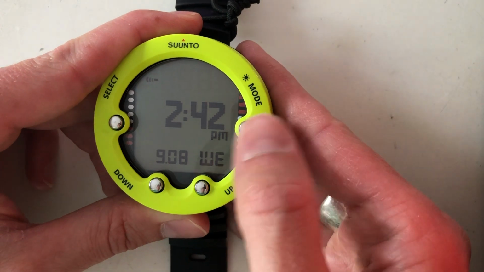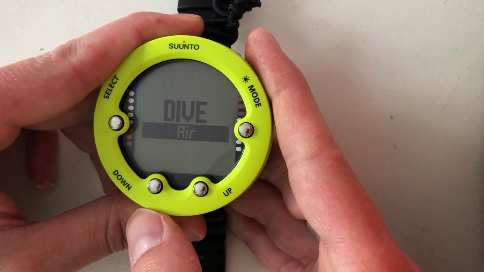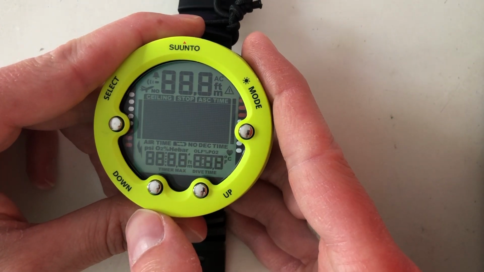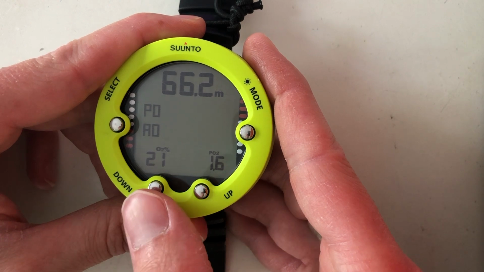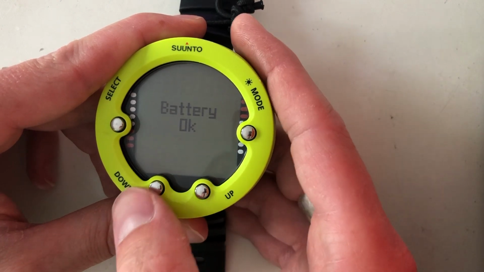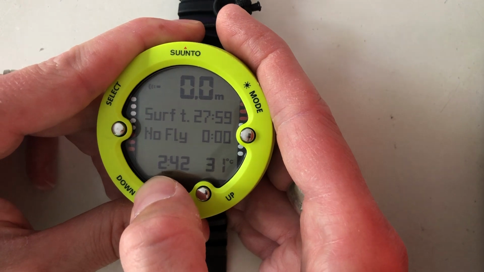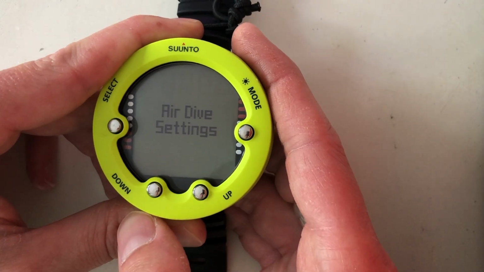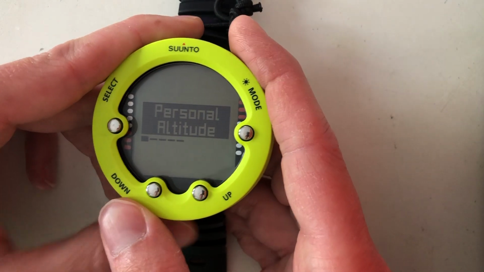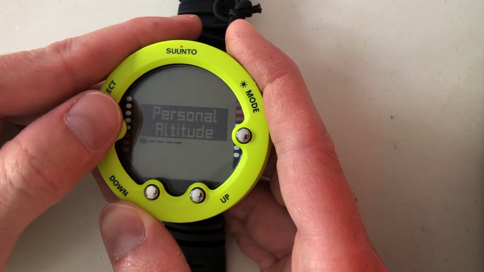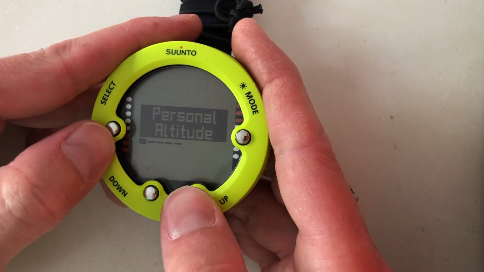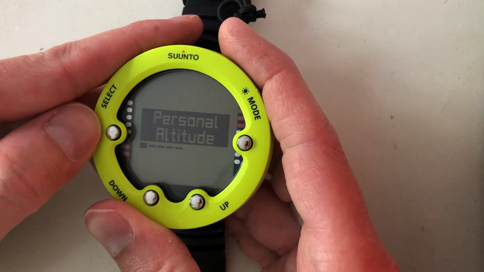So you can do that easily by going to dive mode. And once you're in dive mode, you can hold down the down button. Holding down the down button is going to take us to settings within the dive. And so we're going to choose the first one here, which is personal and altitude. There's a few other settings that you can scroll through and look at as well.